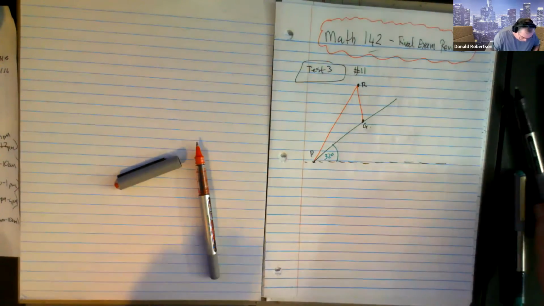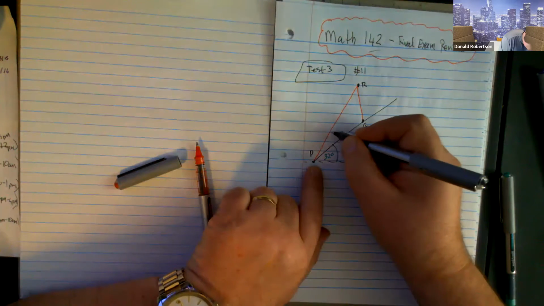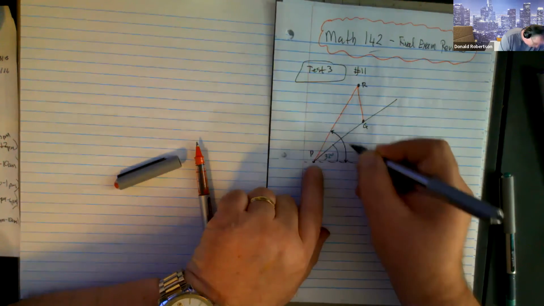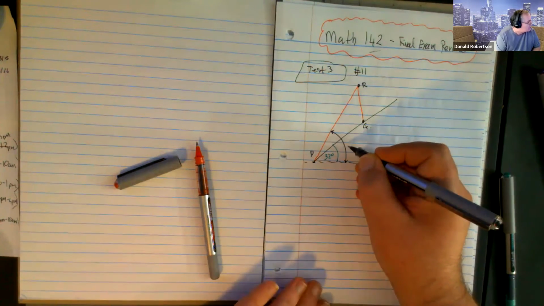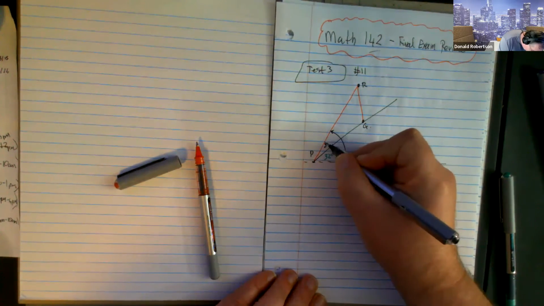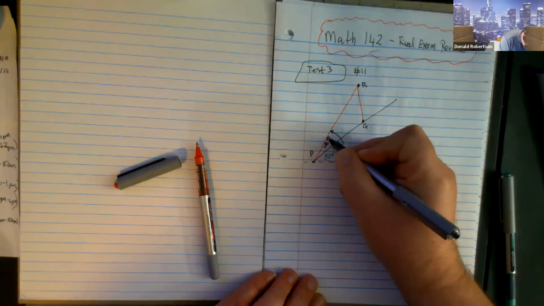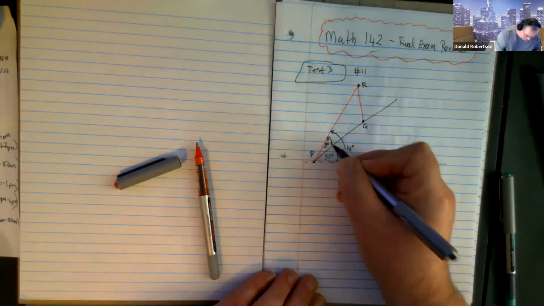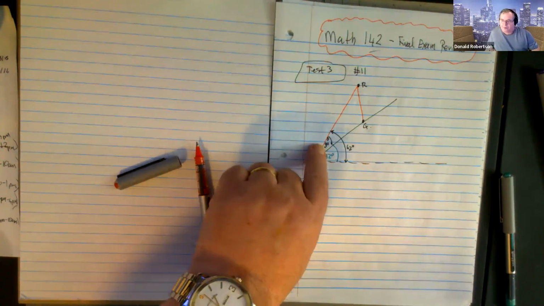The angle of elevation is this angle, and they told us it was 62, which makes this angle in here 30. Because if that whole thing is 62 degrees and this bit is 30, do you understand where that angle 30 is coming from now?